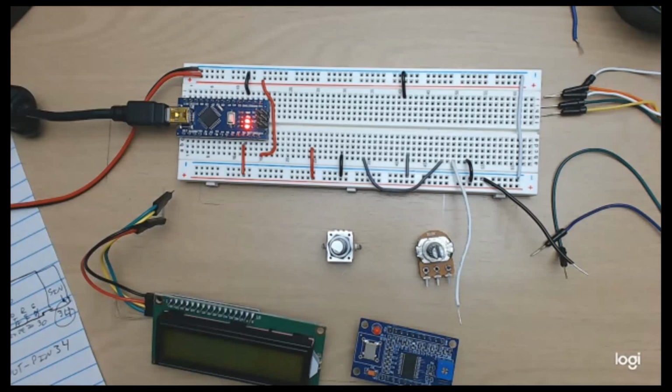And that just tells me I've got a live Nano. It works. It can take a program. I've got it wired up right. I got the positive and negative set up right, and I'm all set to go. So step one, I did a test. I built something, and then I tested the thing that I built.